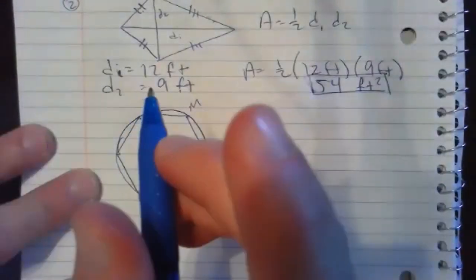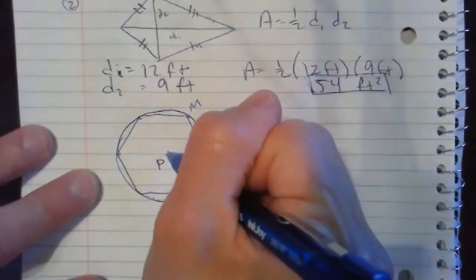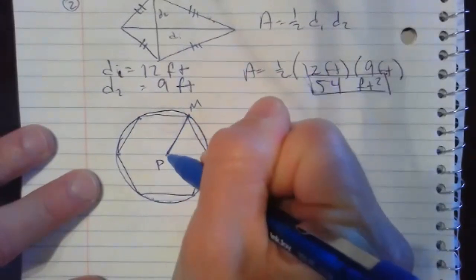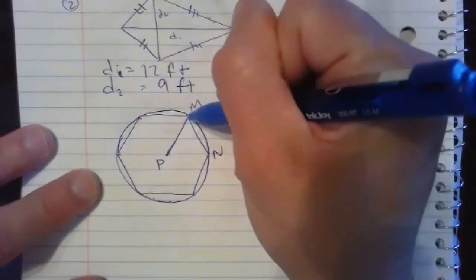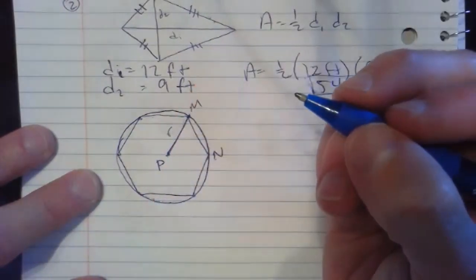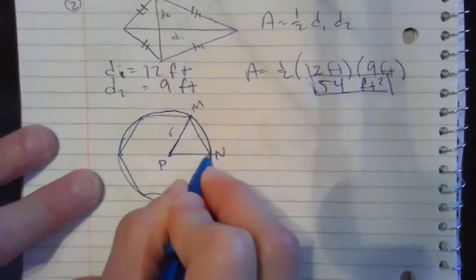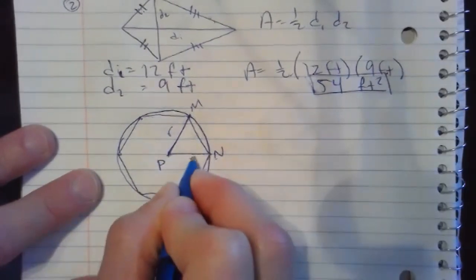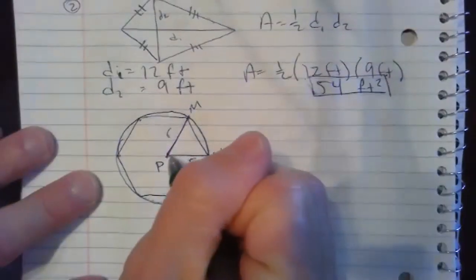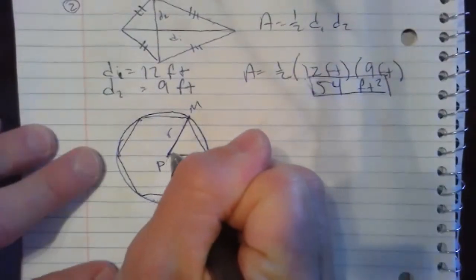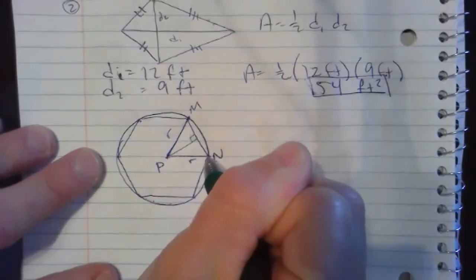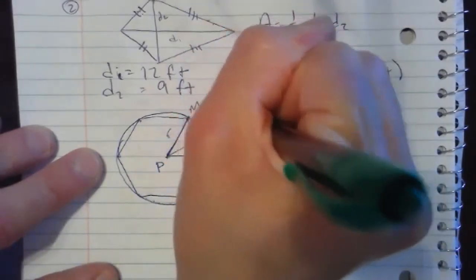All right, so look very carefully, right? I could draw a line from P to M, right? Now, this goes from the center of the circle to a vertice of this polygon. Well, it's also a radius, isn't it? Right? And I can draw another line from P to N, and it goes to this vertice, and it's also a radius. But there's other important lines here. From the center of the circle, straight out to form a 90-degree angle with the side of the polygon, that is called an apothem.